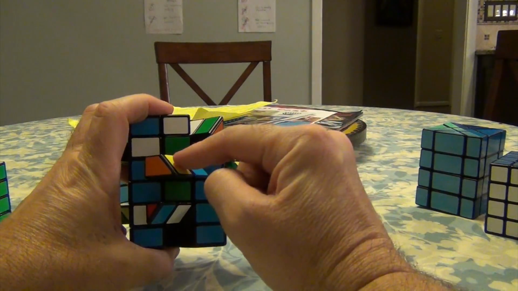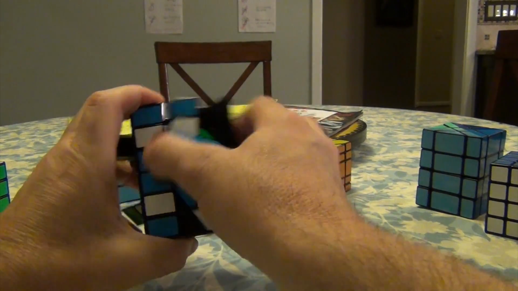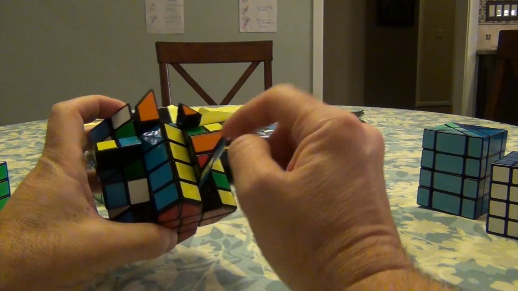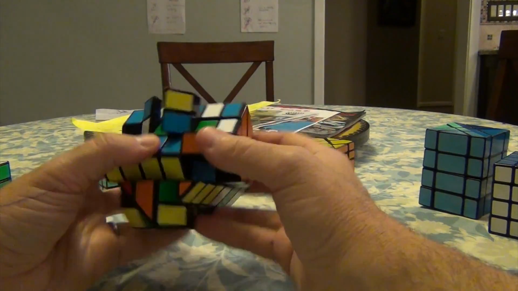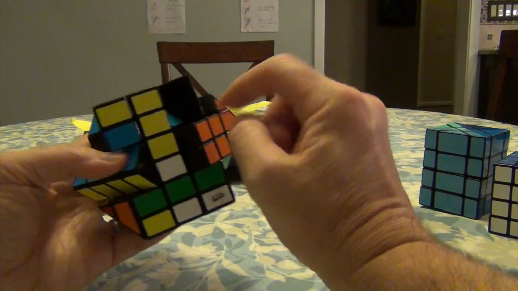Now what else? Well, how about this orange and yellow? Well, if I move this up here, this is to the right, just like this is. So this is going to be right next to the blue. So where's the blue? It's right over here. So I can simply move this to the blue. I don't want to exchange it with this on the top, so I'm going to put another one on the top, which is these two.